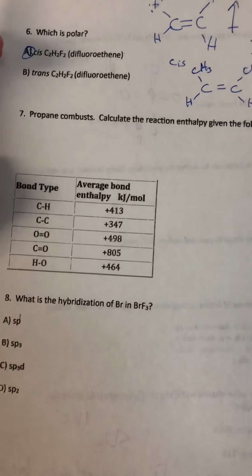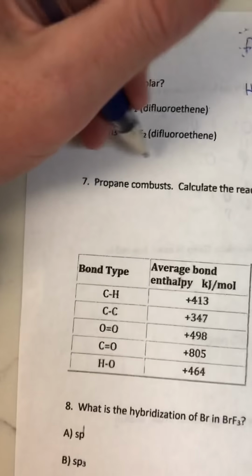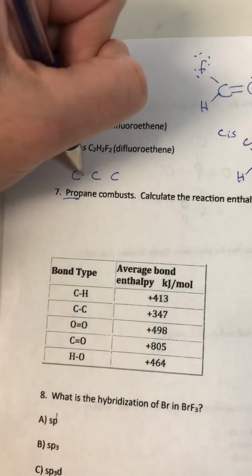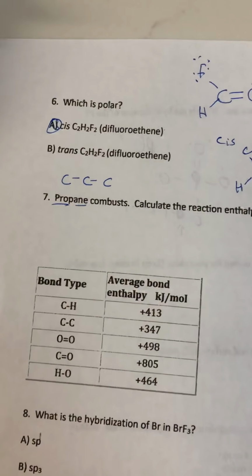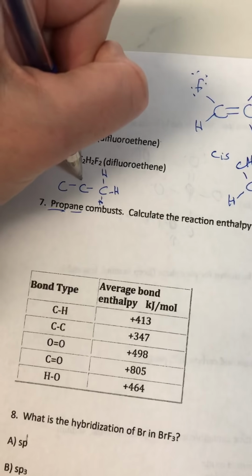All right, let's look at propane combusting now. Propane, we can draw it out, maybe we'll draw it just above it, is going to have 3 carbons because it's prop, each singly bound because it's ane, and then we simply attach the appropriate number of hydrogens.